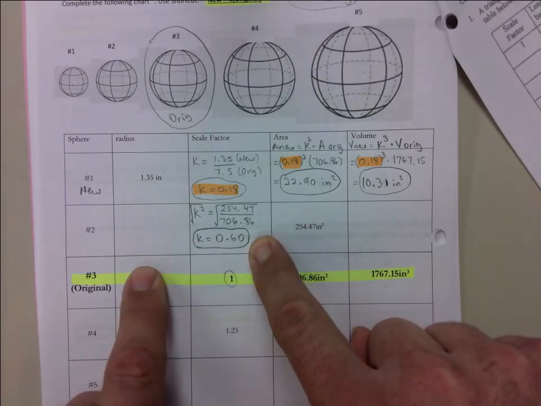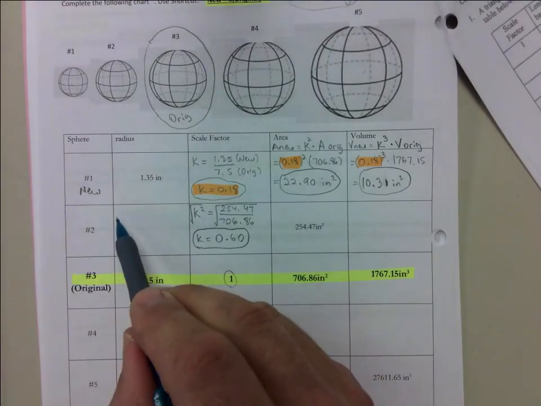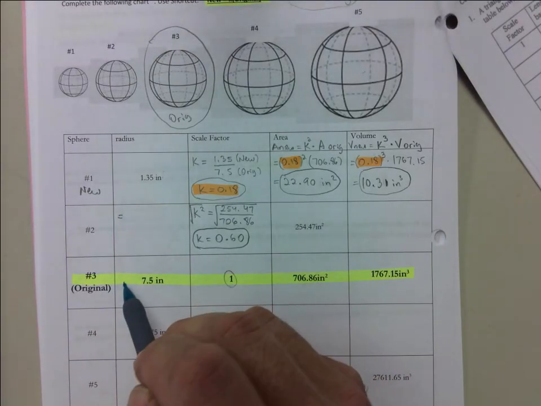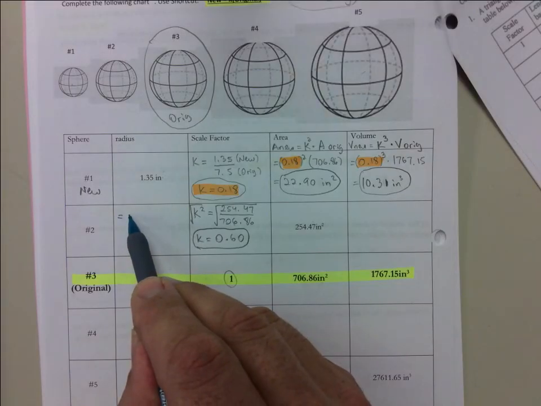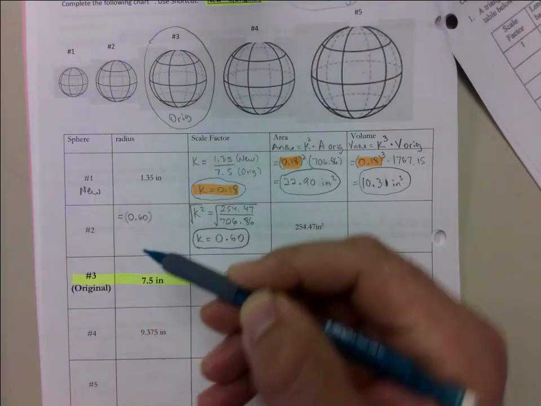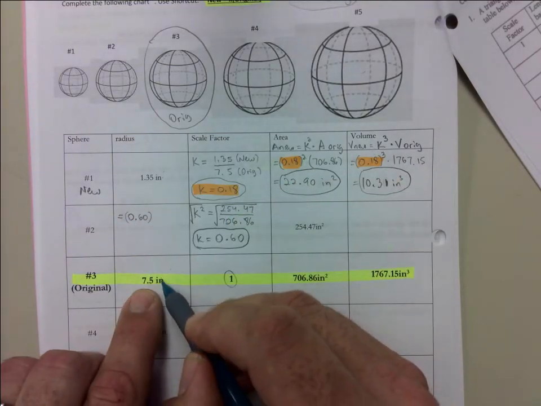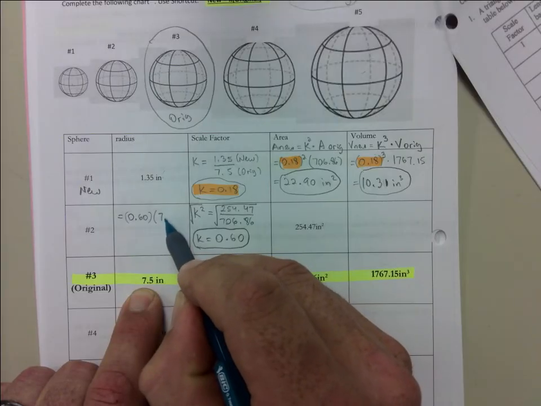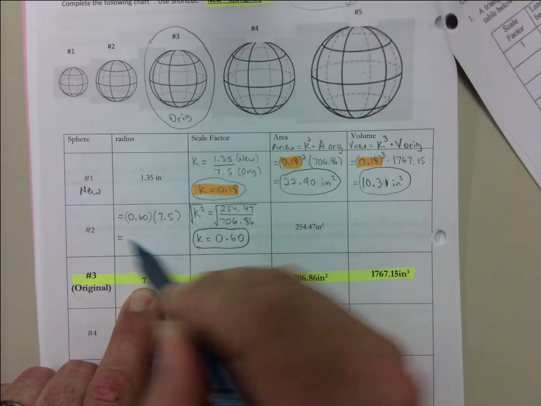So I'm going to start with the radius. I'm going to simply go scale factor. I don't need to square or cube because it's just radius times the radius of the original. That's it.